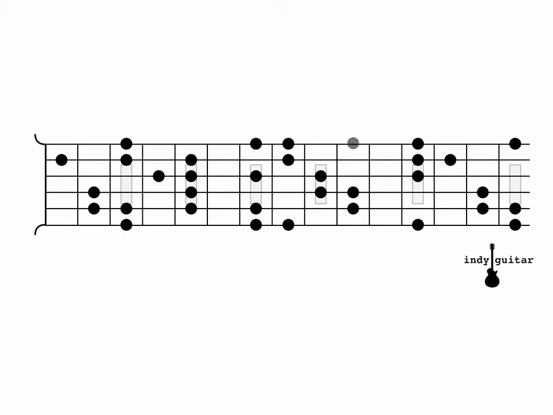I don't think I drew it in on this one, but you got to start seeing them for yourself. 2 octaves lower. Octave higher. Octave higher. That makes that swooping pattern too.